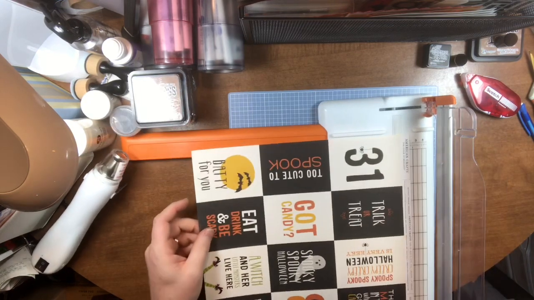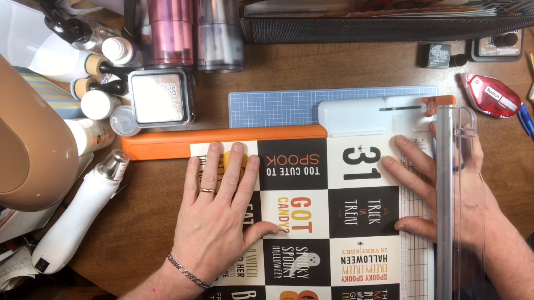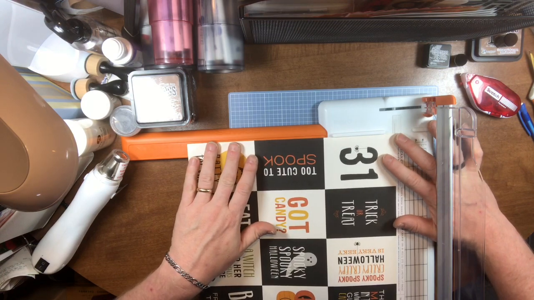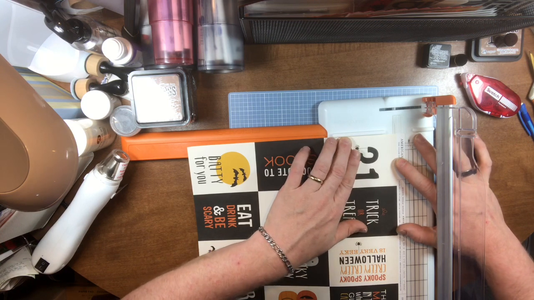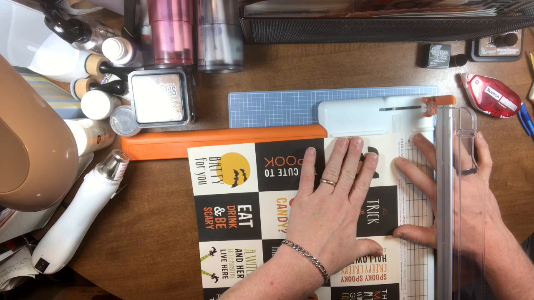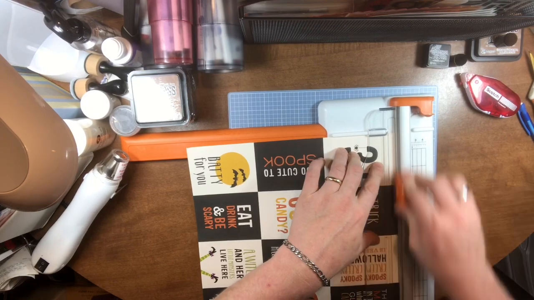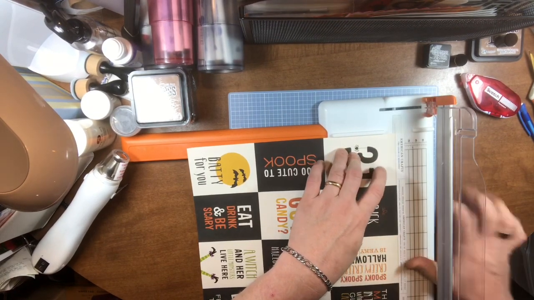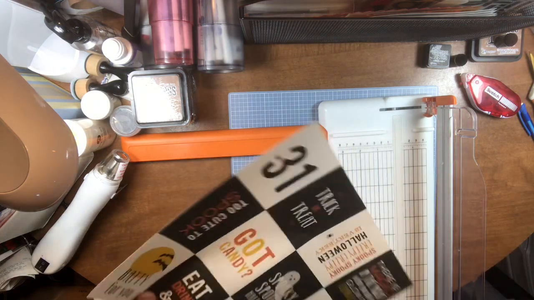This is by American Crafts, this piece of print here. And we're going to come over the 12 inches. And we're going to cut off the excess paper here. Okay, that way it'll fit in our paper trimmer. Cut that UPC card off. That way you can have your nice straight edges.